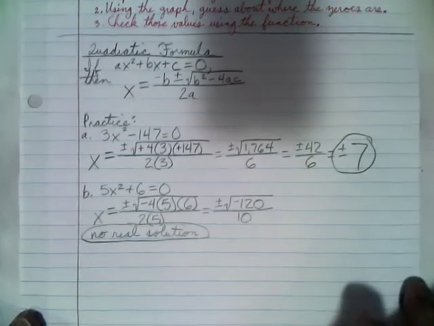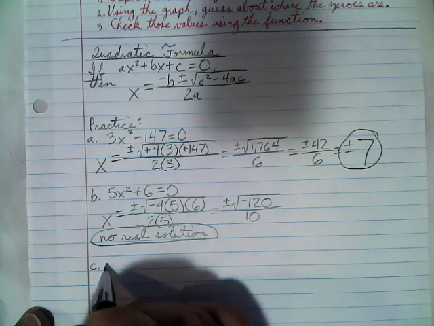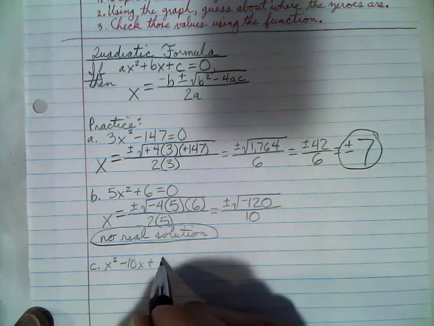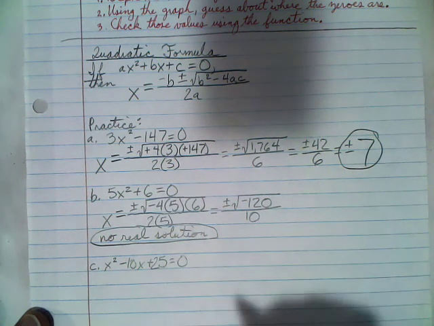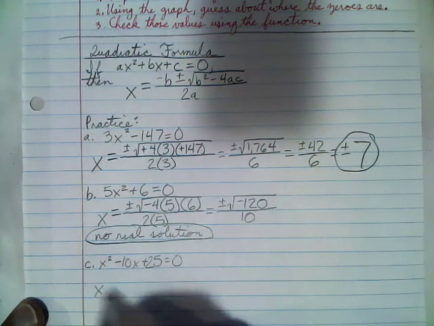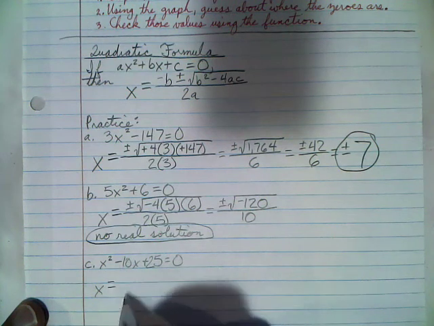All right, moving on to C. For letter C, I have x squared minus 10x plus 25 equals 0. So again, this is in standard form. It is equal to 0. So therefore, x equals a negative b. Now this time I do have a b. It's a negative 10.